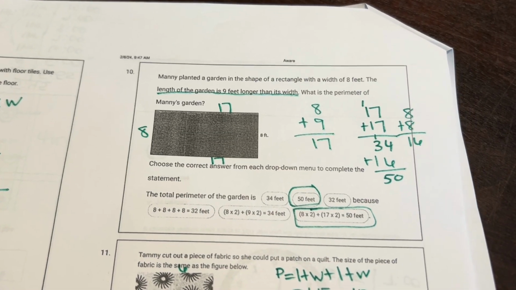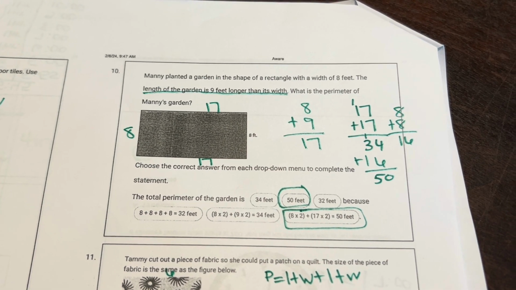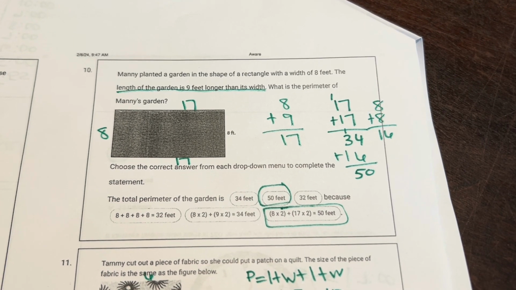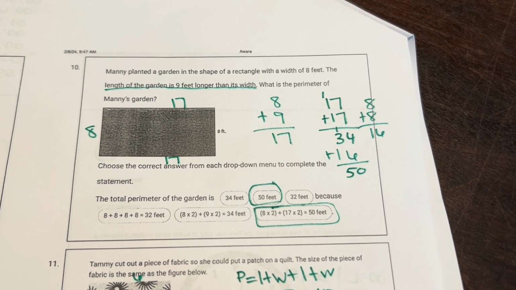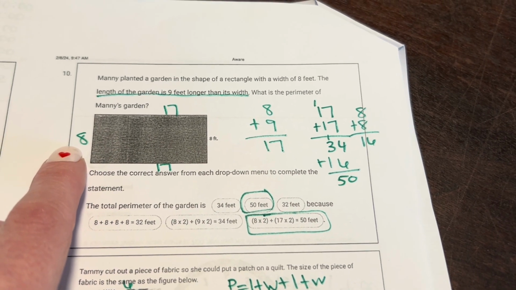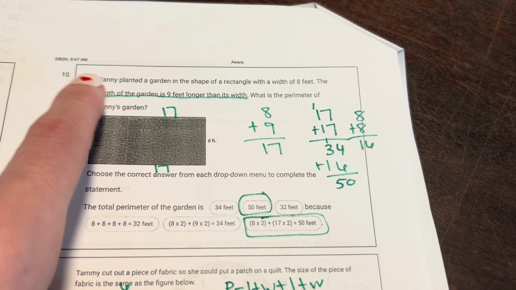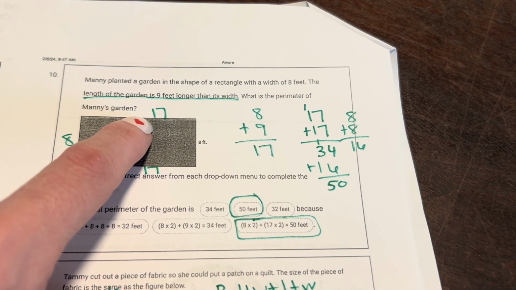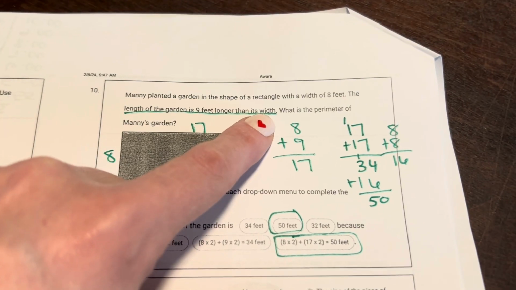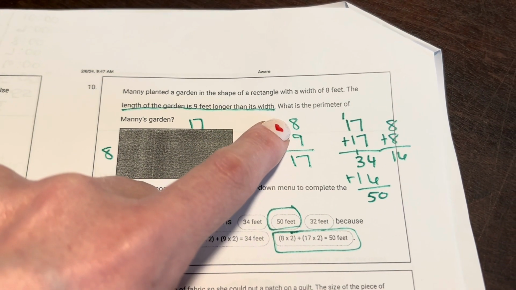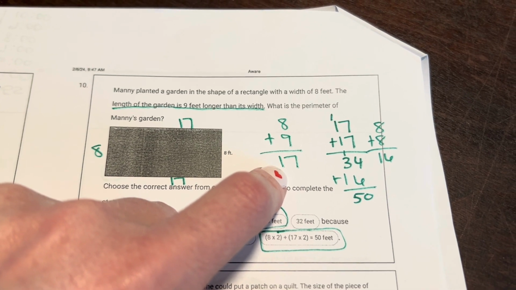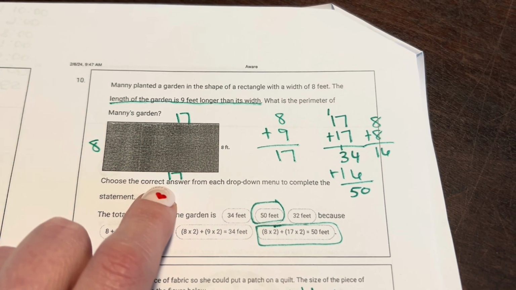Number 10, Manny planted a garden in the shape of a rectangle with a width of 8 feet. The length of the garden is 9 feet longer than its width. What is the perimeter? Now, if we know this is 8, then this is 8, correct? Now, it didn't say that the length was 9. It said the length was 9 feet longer than the width. Some of y'all didn't even read the question. So I know that I have to say 8 plus 9, and that gives me 17. So then this side is 17, and this side is 17.